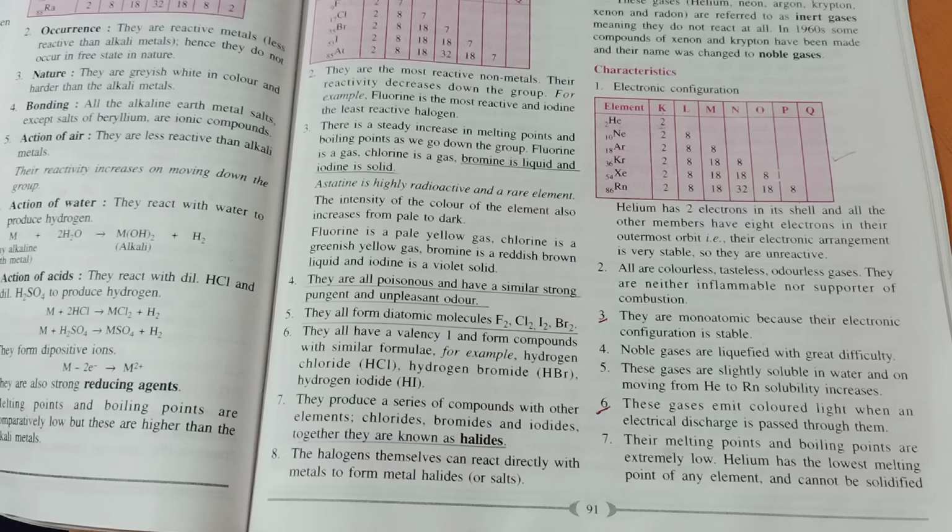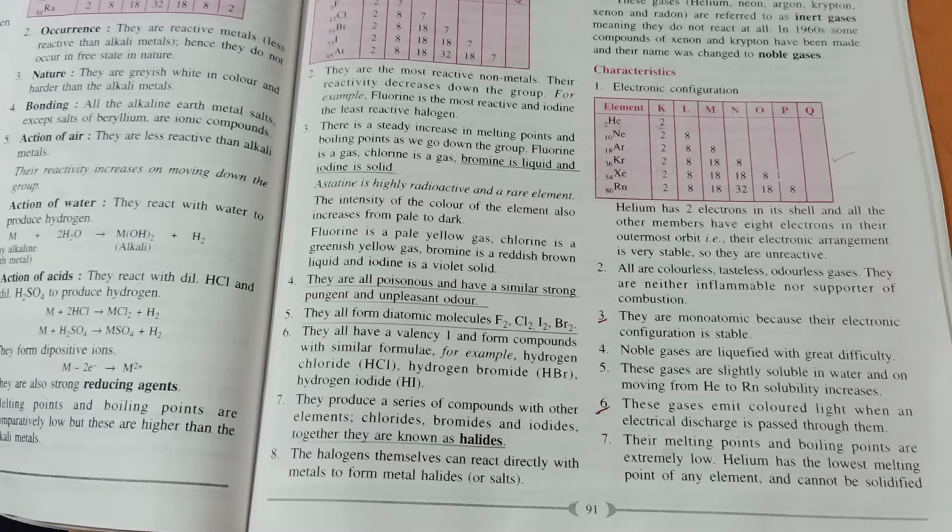This property of noble gases is used in our street lights and glow signs. Different gases, when subjected to electricity in an electrical discharge tube, like tube lights, emit different colored lights. The colors we see on street signboards, like yellow, blue, red, are all produced due to noble gases.